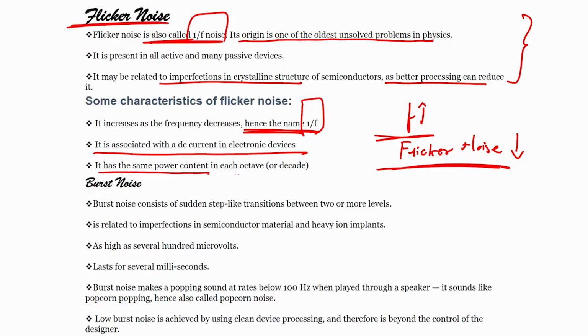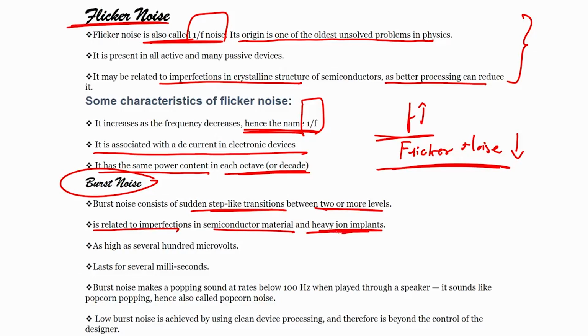It has the same power content in each octave or decade, right. Let us see the next one, which is burst noise. What is burst noise? Burst noise consists of sudden step-like transitions between two or more levels. It is related to imperfection in semiconductor material and heavy ion implants. When there is heavy ion implantation, you will find burst noise as high as several hundred microvolts, lasting for several milliseconds.